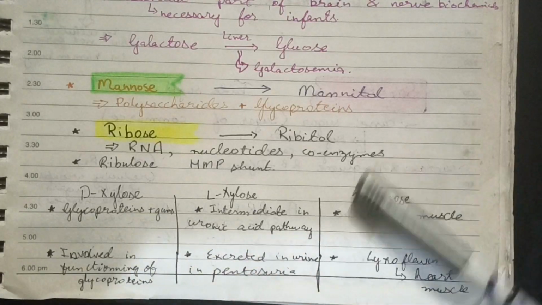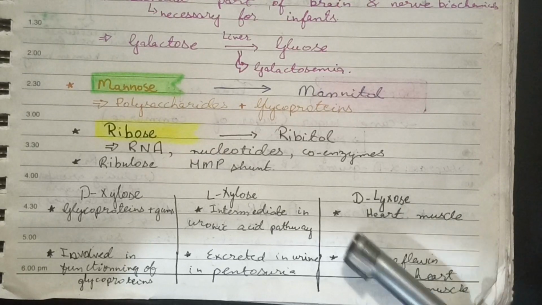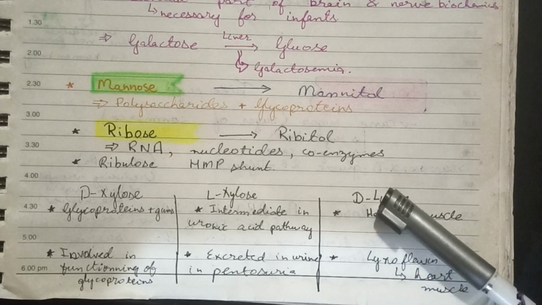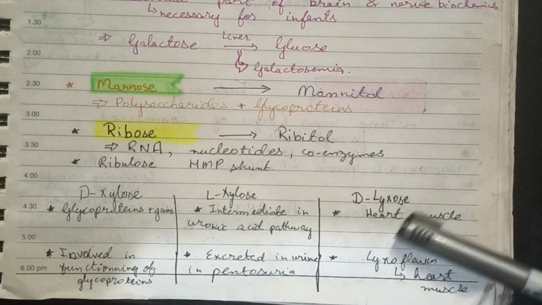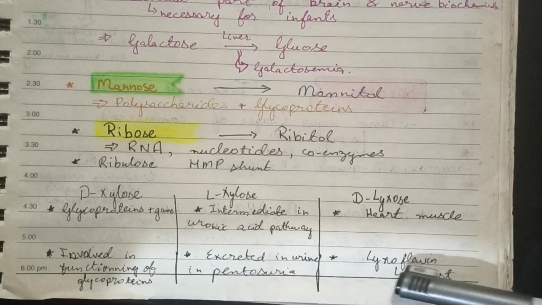Now coming towards D-lyxose. D-lyxose is a constituent of lyxoflavin, which is important for heart muscles.